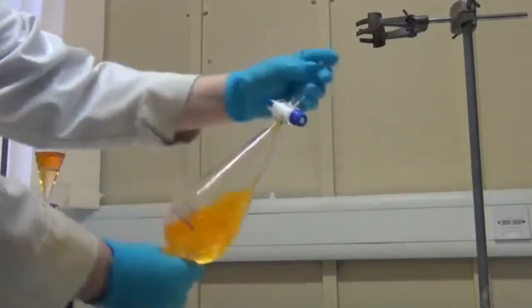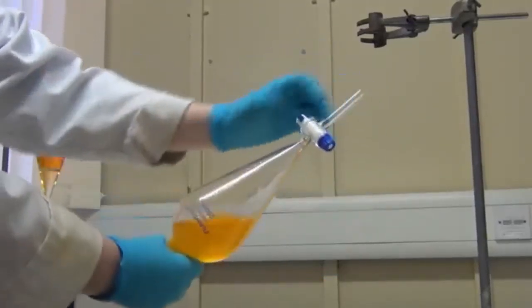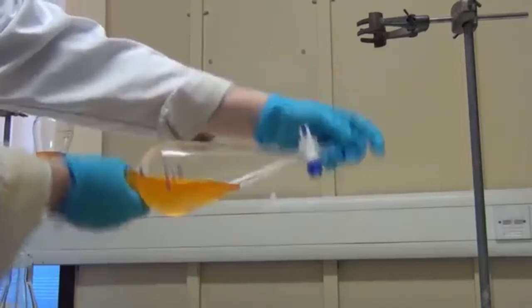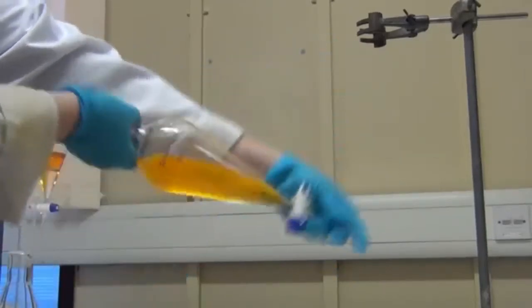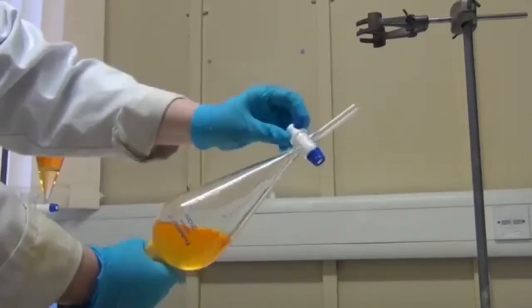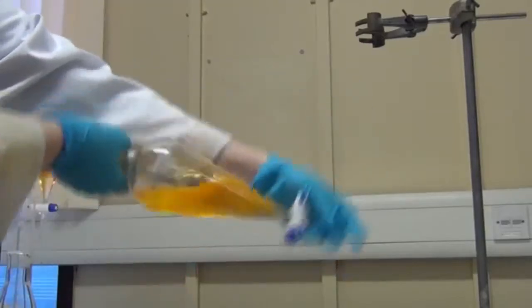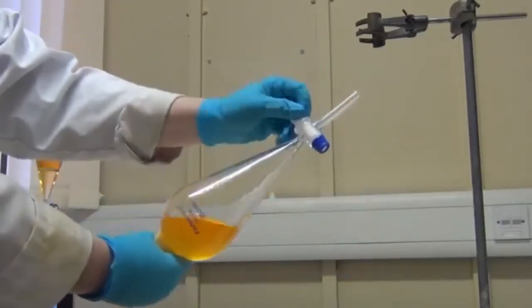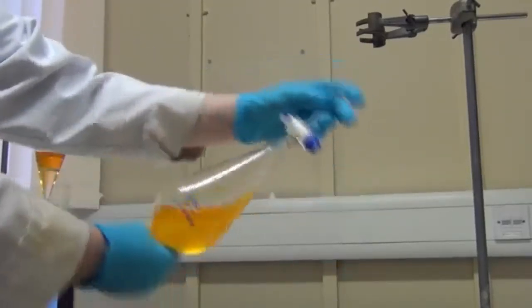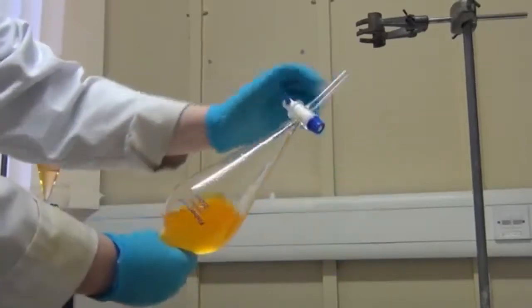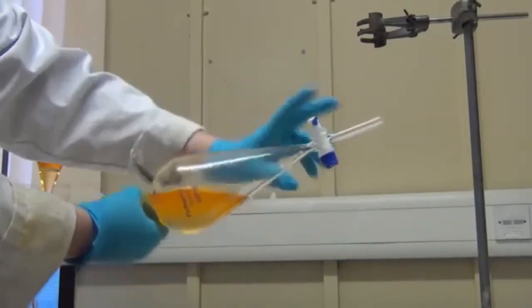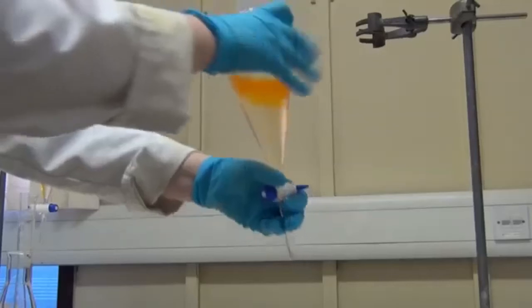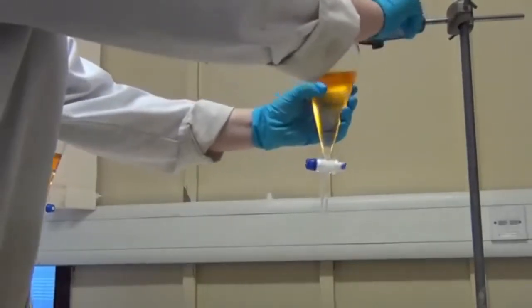Then using both hands, invert the funnel 2 to 3 times before opening the tap to release the pressure again. To ensure maximum mixing and maximum separation, you should repeat the process of 2 to 3 inversions followed by the opening of the tap another 5 to 10 times. Then securely attach the separating funnel back in the clamp or ring and watch the layers begin to separate.